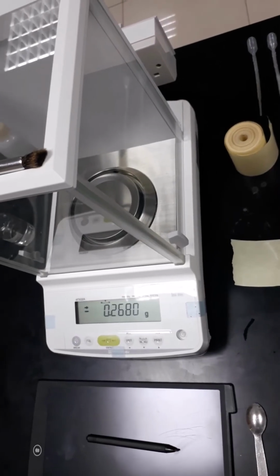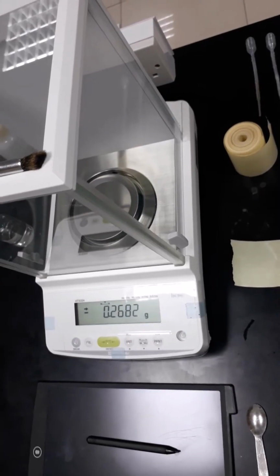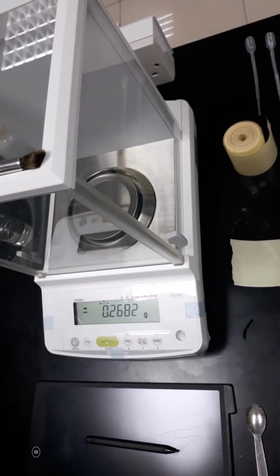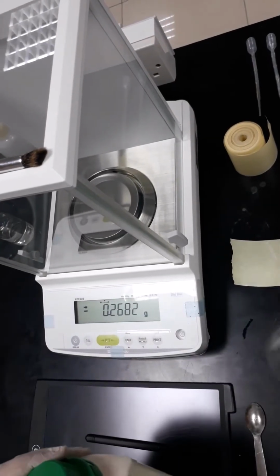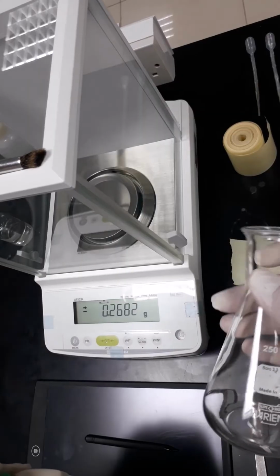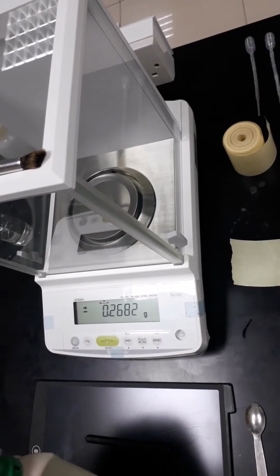Now we are going to proceed with the second stage, which is standardization of the prepared sodium hydroxide using potassium hydrogen phthalate. So we will get the potassium hydrogen phthalate and the Erlenmeyer flask, or the conical flask, we are going to use.